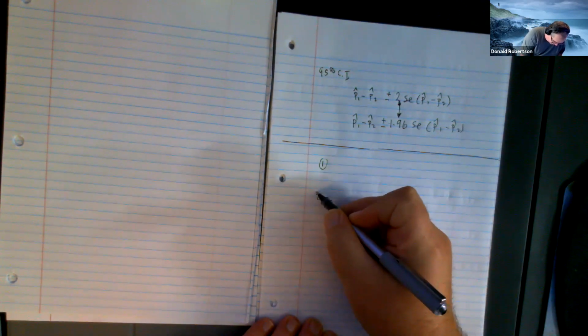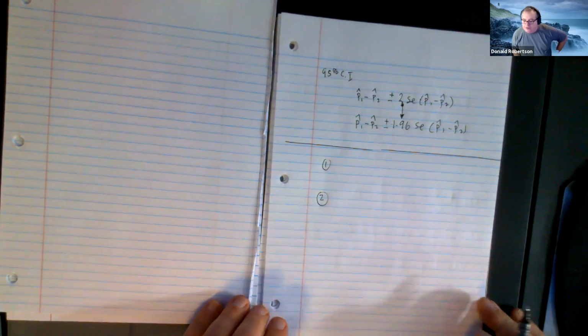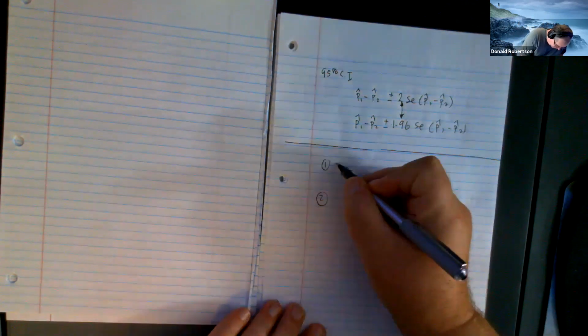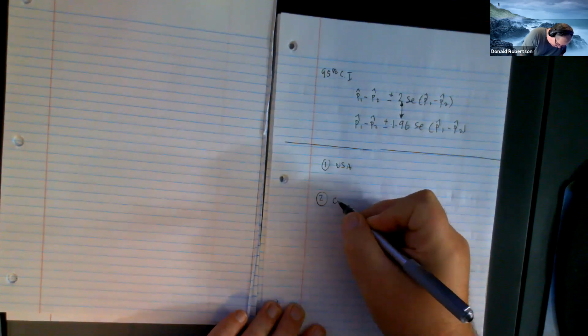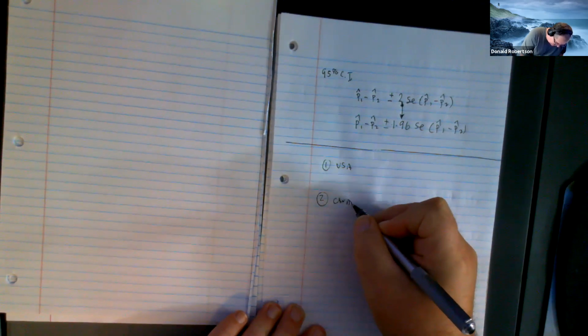So let's invent a story and show you how we can use it. Let's have 2 populations, call them population 1 and population 2. And let's suppose 1 is Americans and 2 is Canadians, and we ask them something and we want to see if there's any difference.